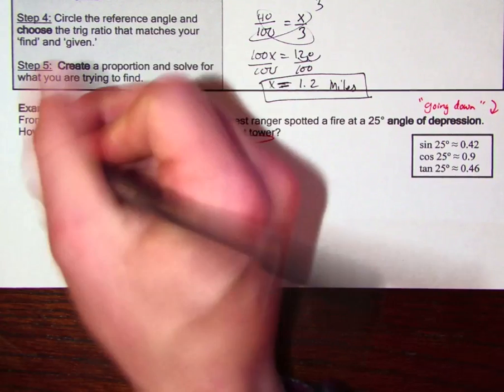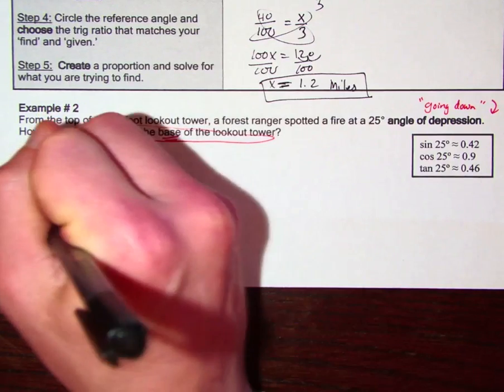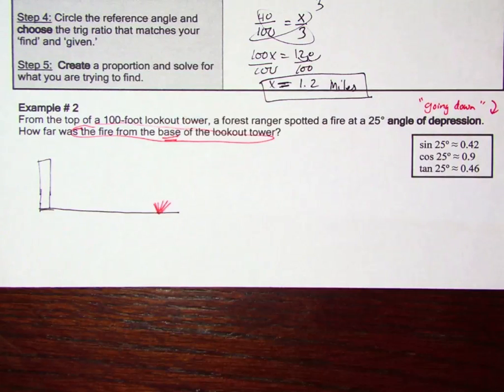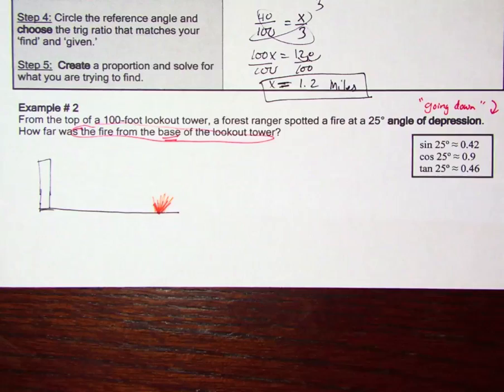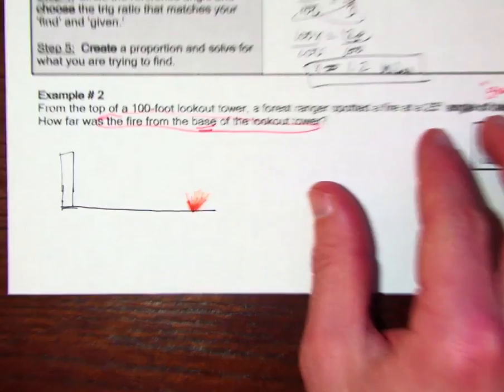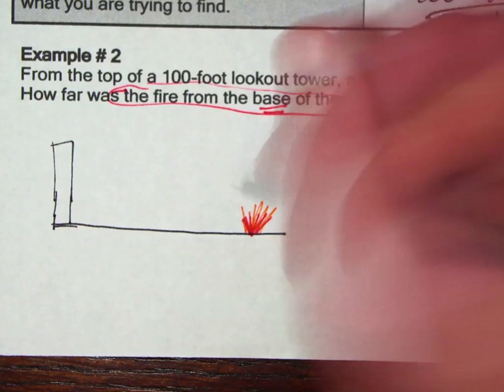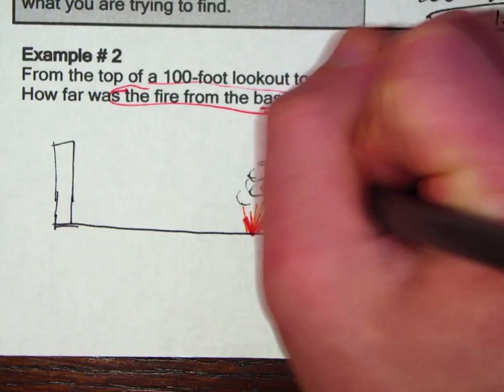We need a picture. We need a tower first. Here's our tower. Here's the ground. Here's my fire. Zoom in a little bit so we can see the excellence. Get a little smoke going here, shall we? Oh, look at that. That's good stuff. Okay.